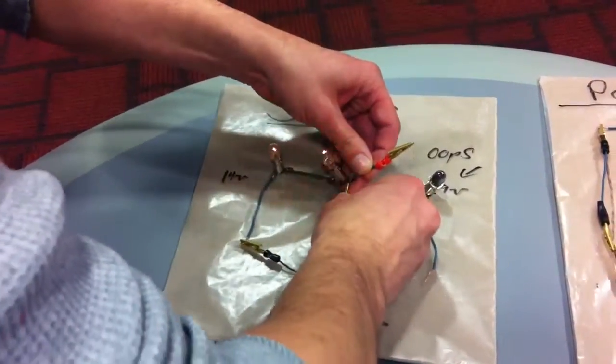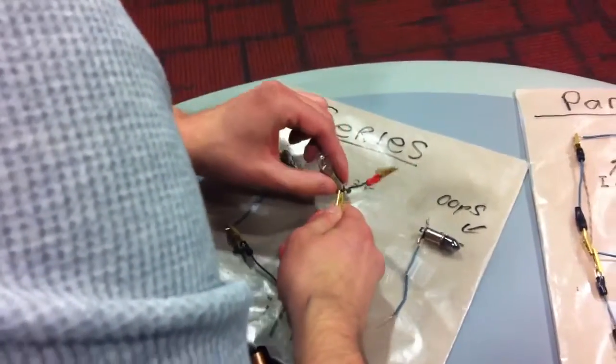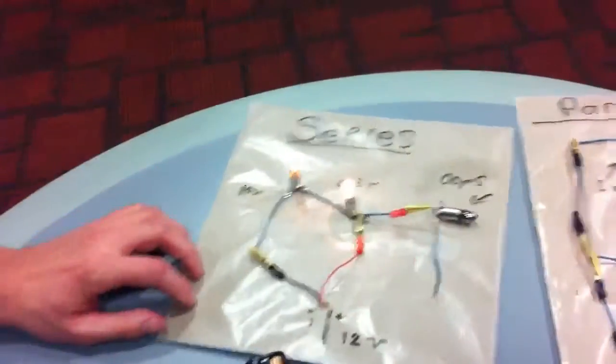moment, this is a tough alligator clip. It's those muscles. Yeah, gotcha.